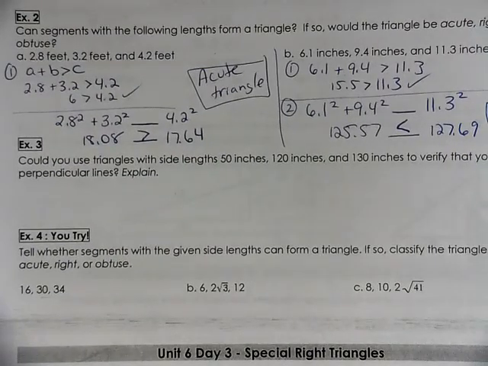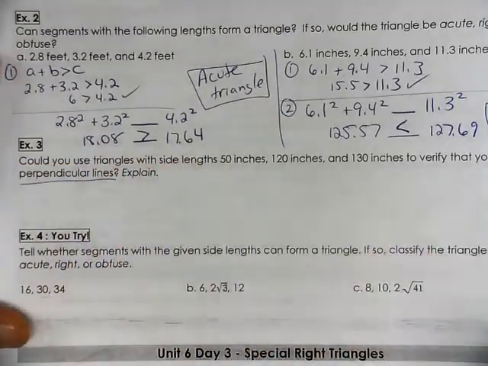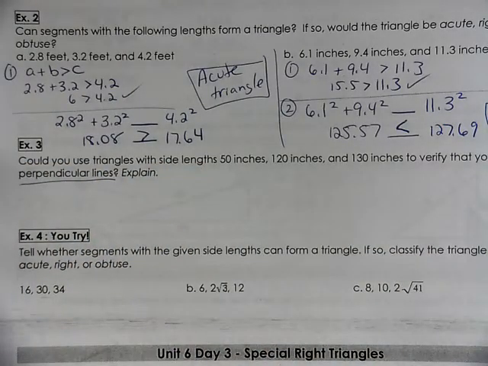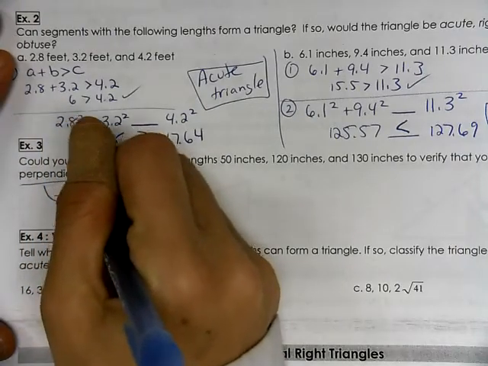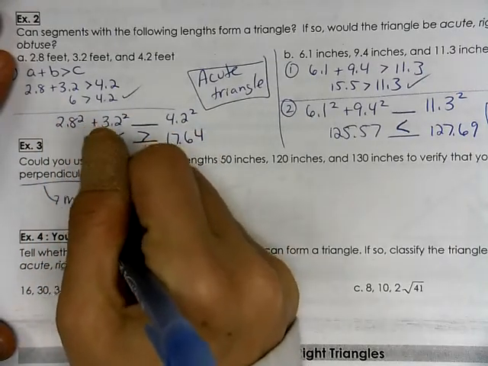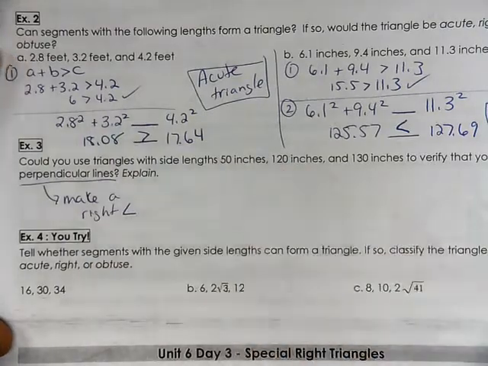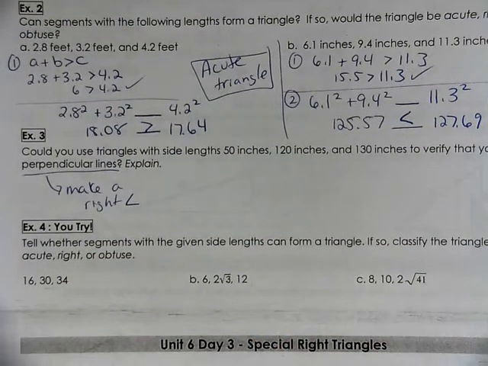Can you use the side lengths of 50, 120, and 130 to verify that you have perpendicular lines? So the question, what do perpendicular lines make? They have to make a right angle. Right? Isn't that the definition of perpendicular? So we're kind of asking, can I create a triangle?